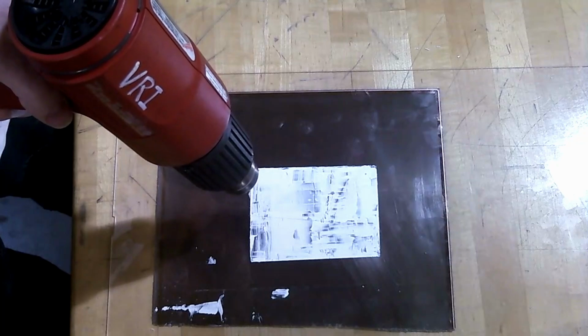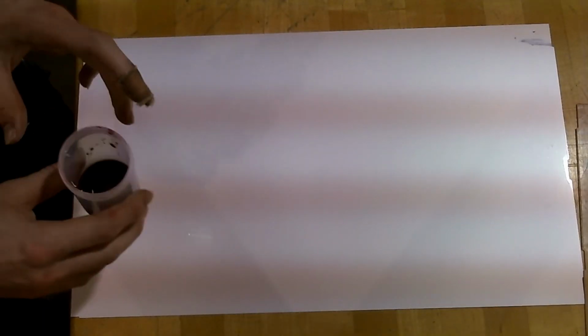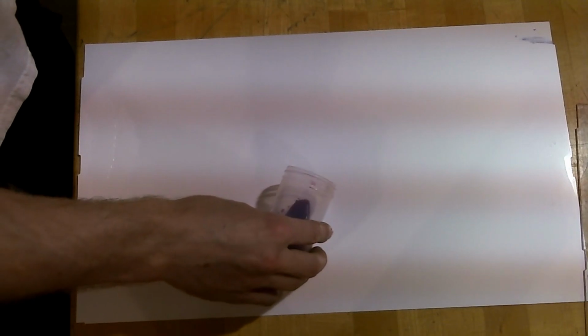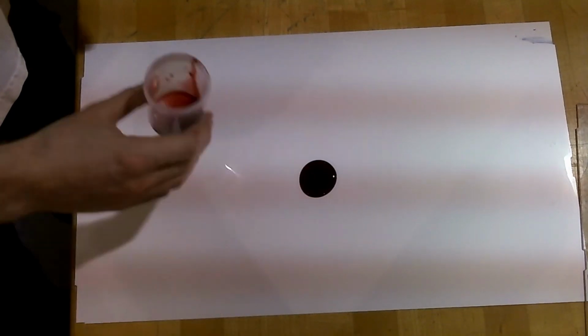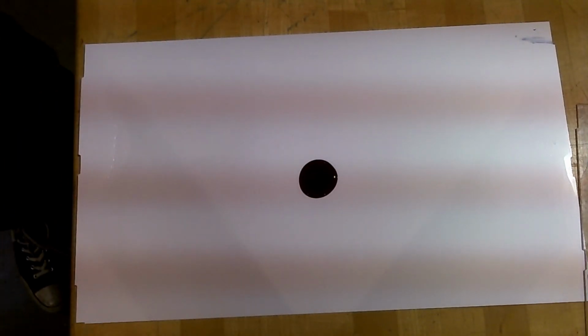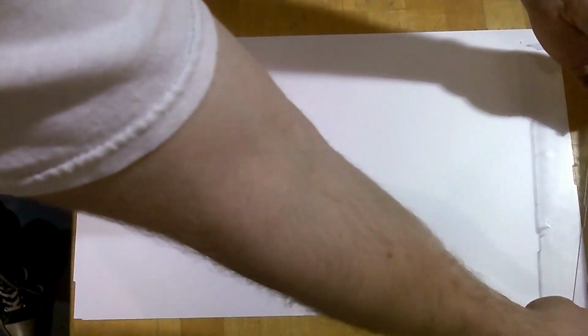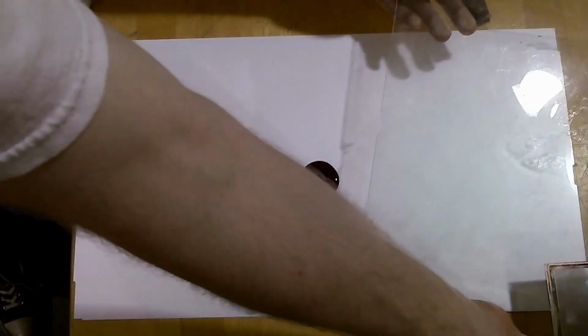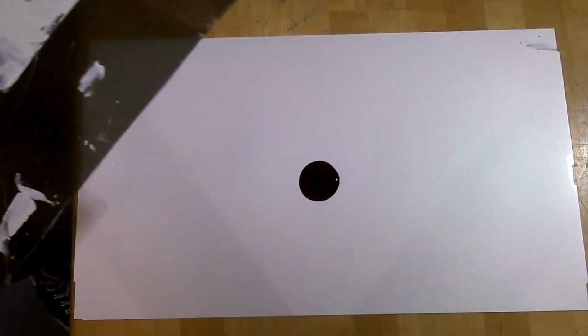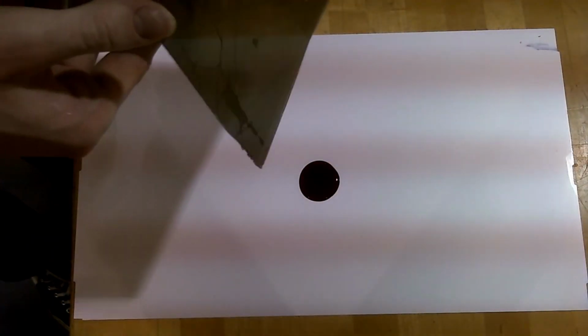In the next step, we are going to apply the dye. I did this with raspberry juice. What I did is I bought frozen raspberries, and then I took a rag and put a lot of the frozen raspberries into that rag, and then I squeezed them out and let the juice drip from that rag into a container and used that.